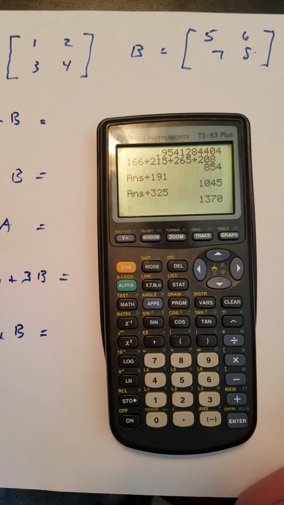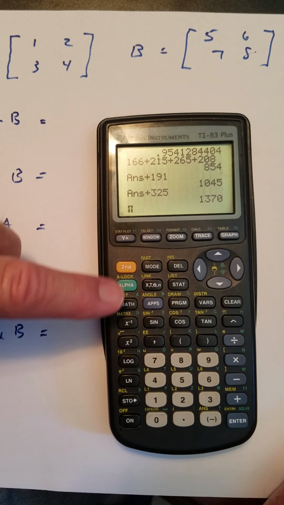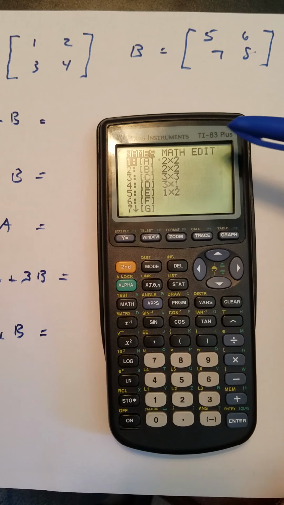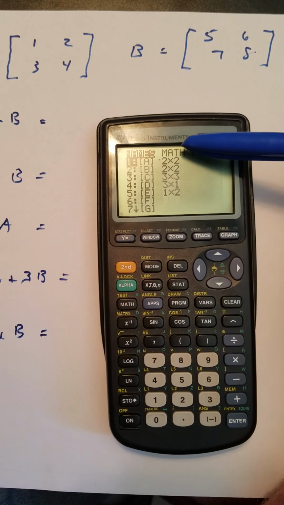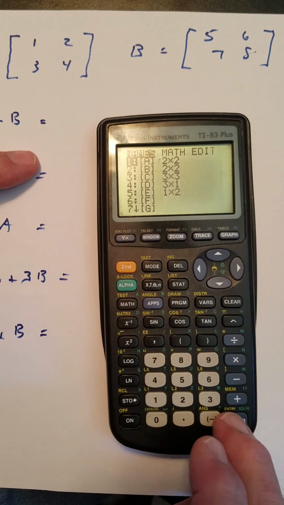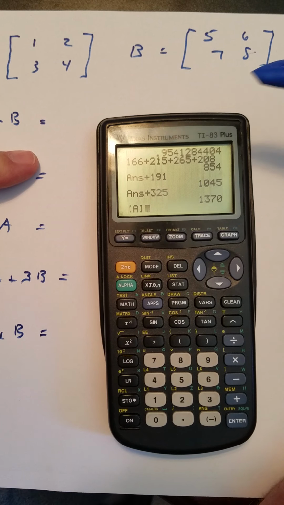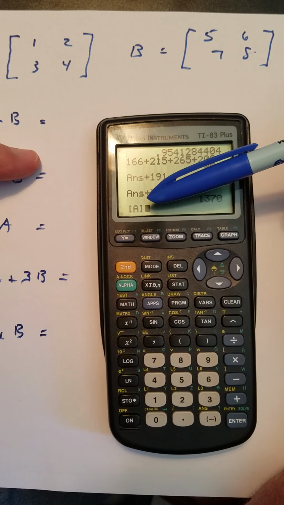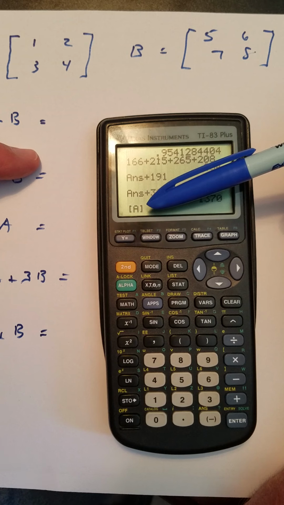Okay, so now we have the two matrices in. Now I'm ready to start doing my work. I need matrix A in there. So now we go to our matrix button again. Remember along the top it says names, math, and edit. I want matrix A, so I'm simply going to hit the enter key and look what happens. I'm back to the main screen, but now along the bottom you've got A inside brackets. That means matrix A.